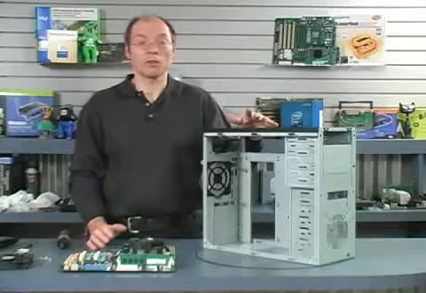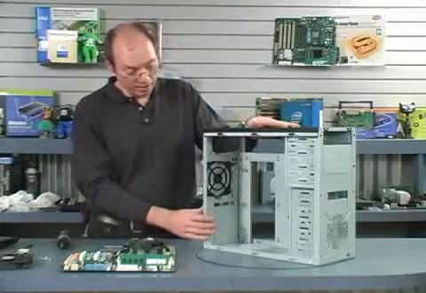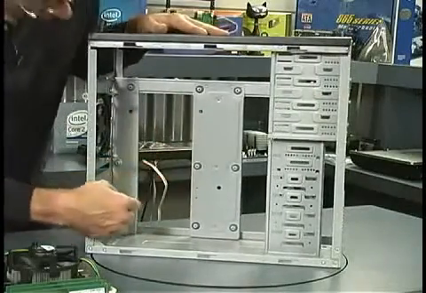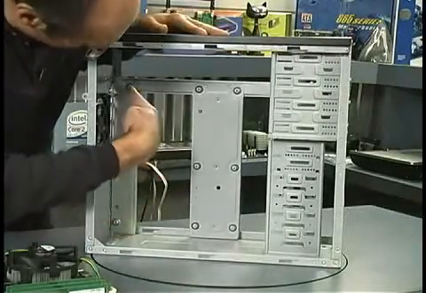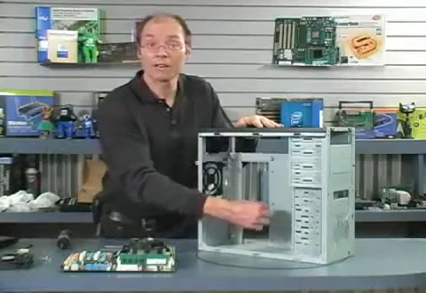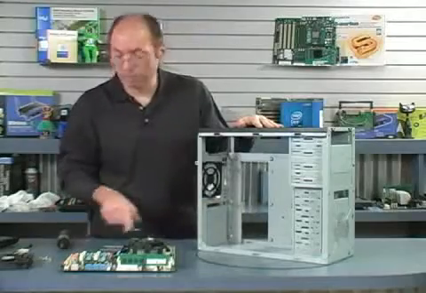Now I'm ready to install the motherboard in the case. In order to do that, first thing I need to do is make sure that I've got all the proper screw hole positions. What we have here is 9 standoffs or mounts in the case that match the 9 holes on the motherboard.